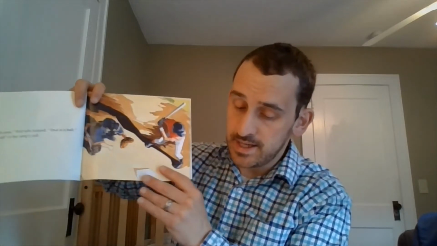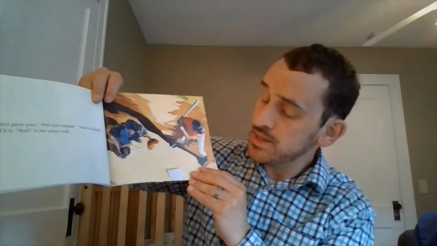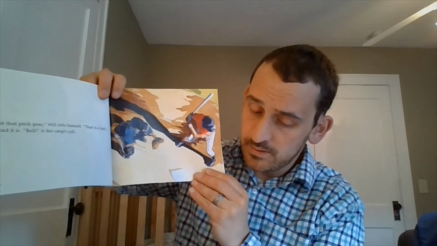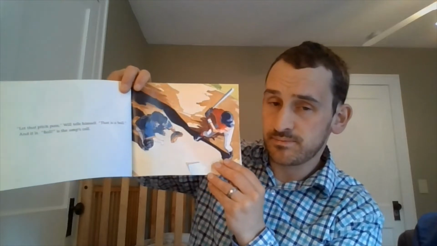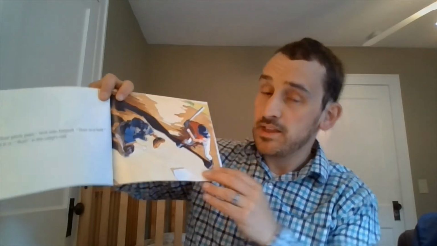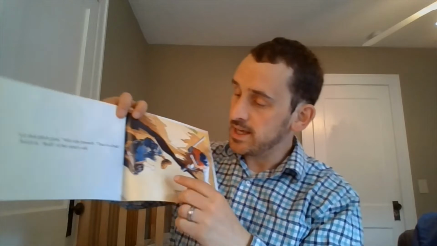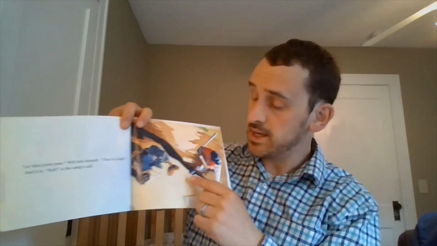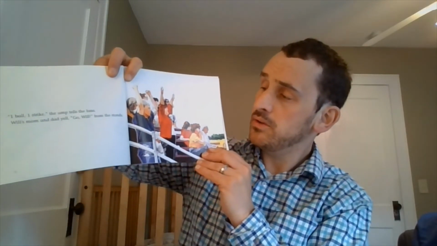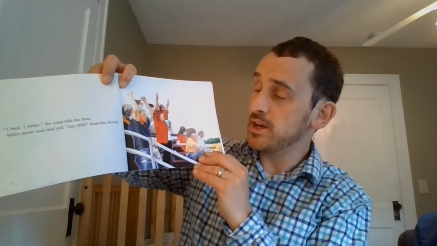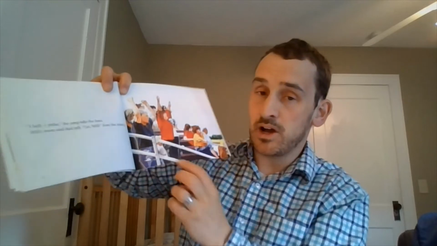If we go to pages 9 and 10, how does this perspective help the reader understand that he let the pitch pass? Well, it's a bird's eye view, so it's looking straight down. So you can see the ball is right here. He didn't even try and swing, so that helps us know. Here, we see that the picture helps us understand that these people are Will's family.